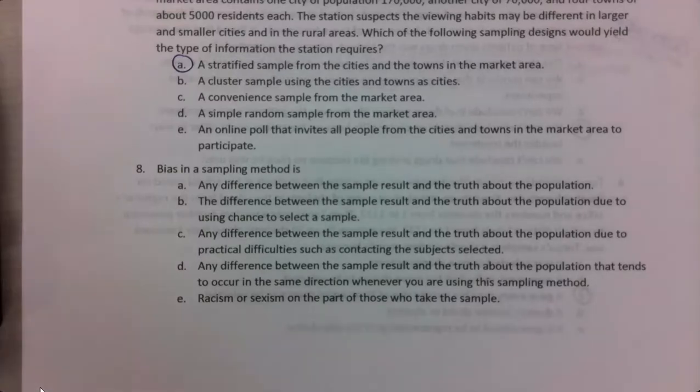E, racism or sexism on the part of those who take the sample. So it's not E, because bias can include those, but it can also include the person asking. The correct choice here is D. It's just a difference that tends to occur when you use this one specific sampling method.